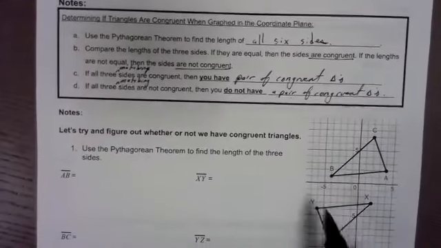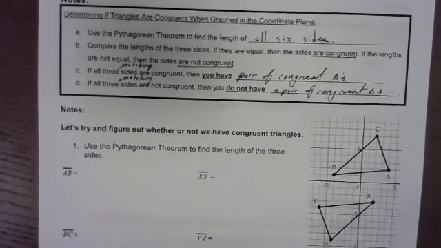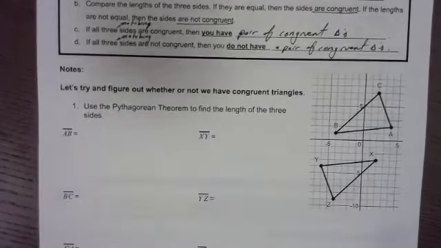Okay, so we basically have to find the distance of all 6 sides and then see if we have matching pairs of congruency. Let's go ahead and do that.